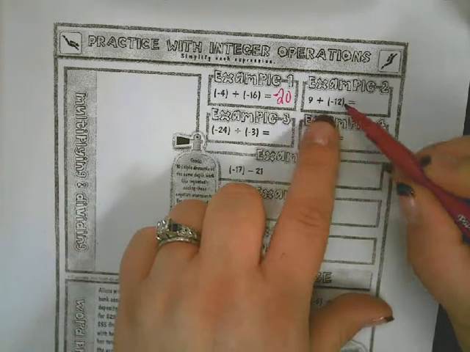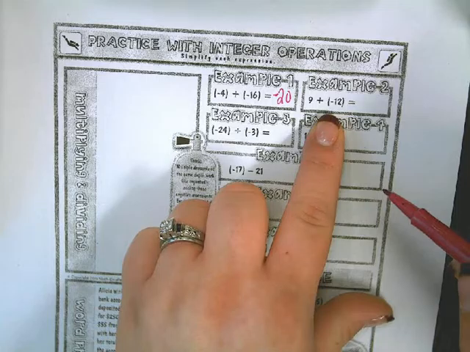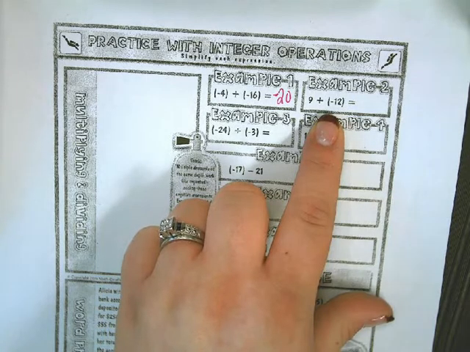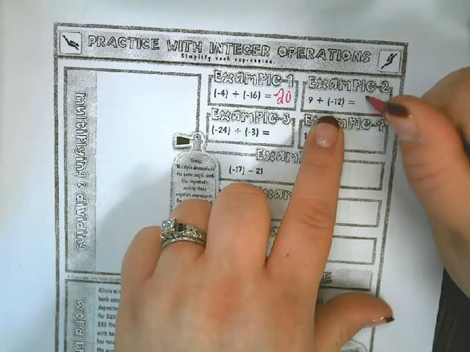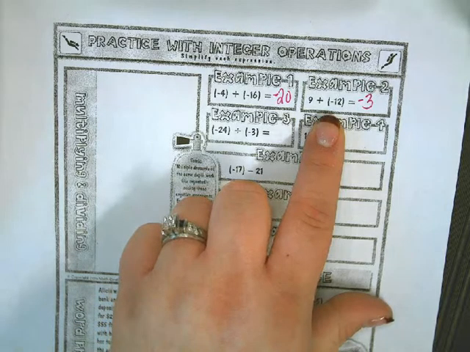Example 2, 9 plus -12, same or different signs? Different, so what do I do? Subtract, so 12 minus 9? -3, keep the sign of the larger number.